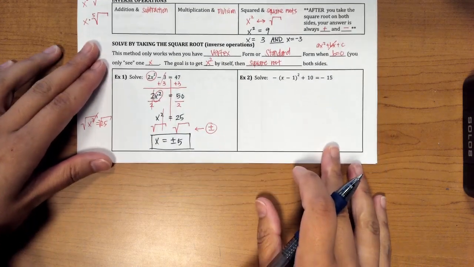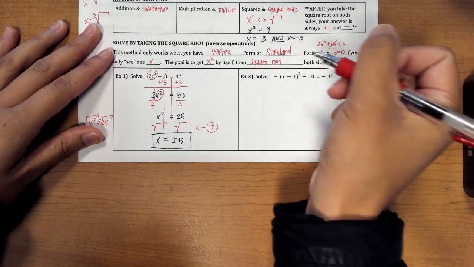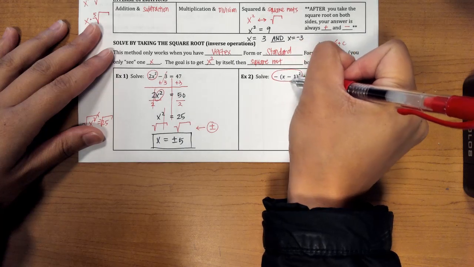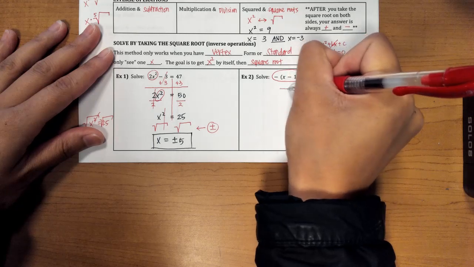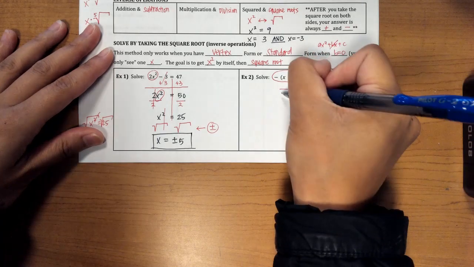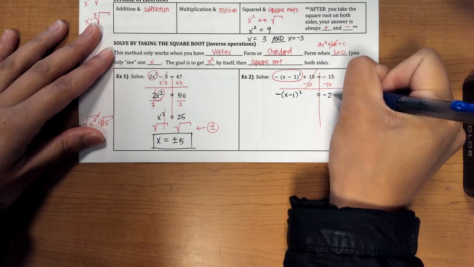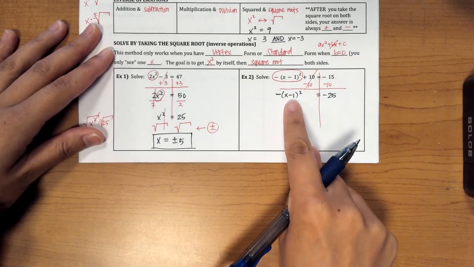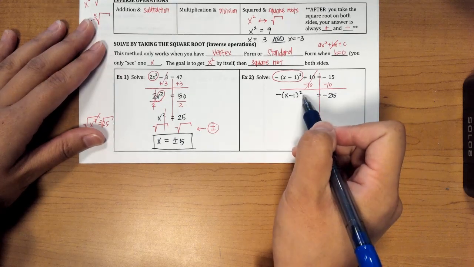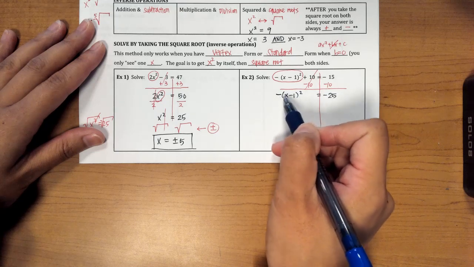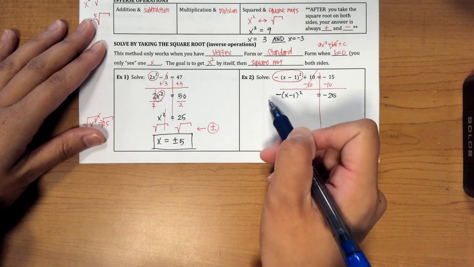Okay. Let's do another example. Same idea. Circle what x is stuck with and what's left out. That means I'm going to subtract 10 on both sides. You'll have negative parentheses, x minus 1 squared equals negative 25. Do not distribute this and make this into standard form. Okay, so there's two rules when there's parentheses. If you have an exponent, that negative never goes in. If you put the negative distributed in, that means that now there's 2 of them, but we only have 1.